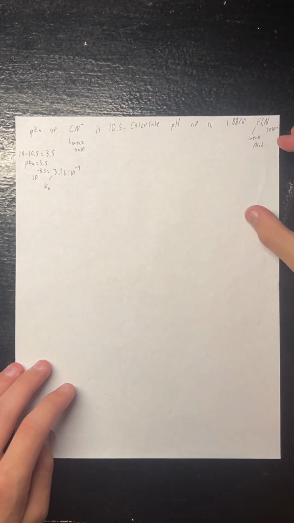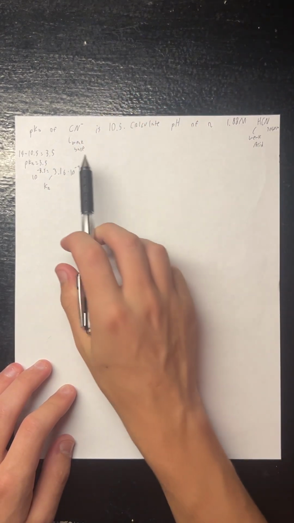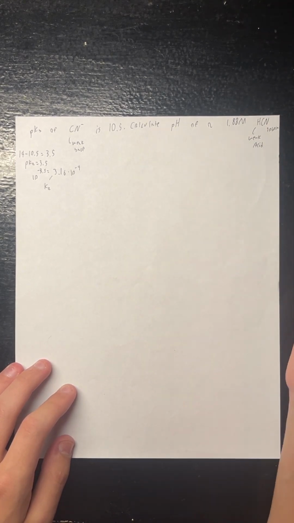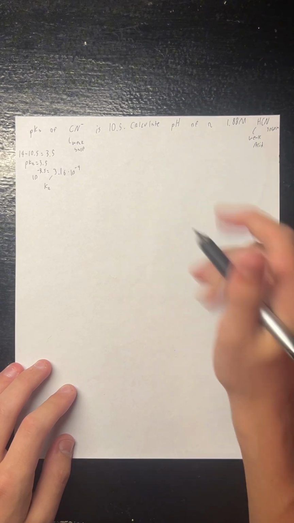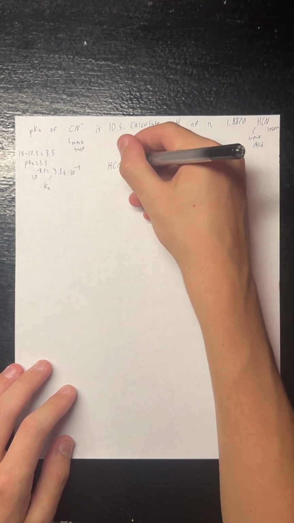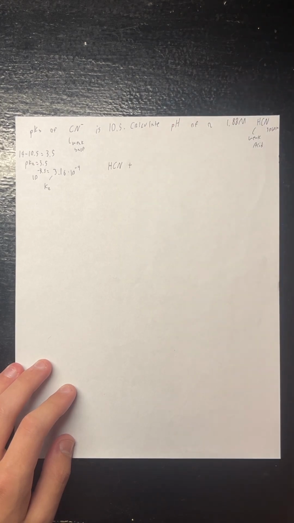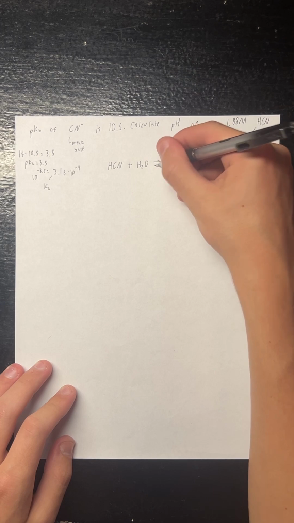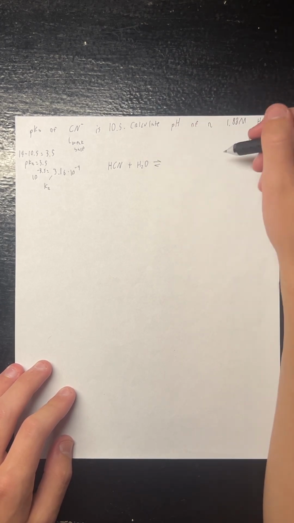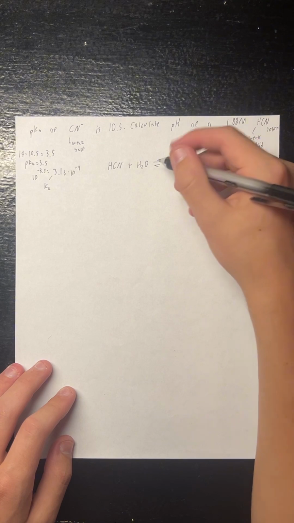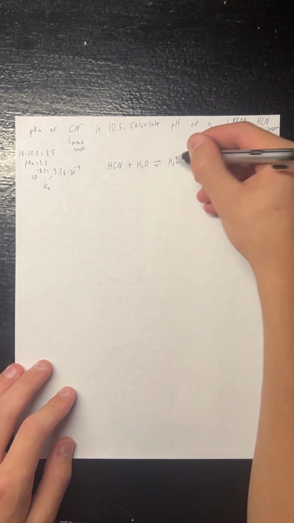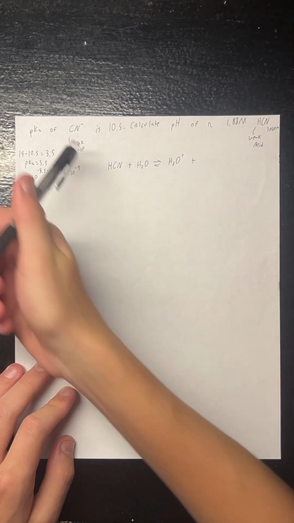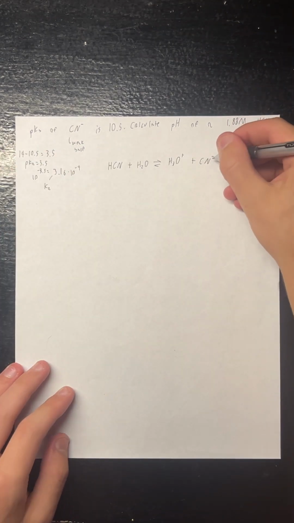Now with that, we can set up the equation. So we have to calculate the pH of a 1.88 molar HCN. How do we set this up? We start with HCN plus, what is it always plus? It's always adding with water. It goes to equilibrium. It is not 100%, and what it becomes is H3O plus, because this H goes to here to form H3O plus, and then what's left right here is CN minus, the weak base.